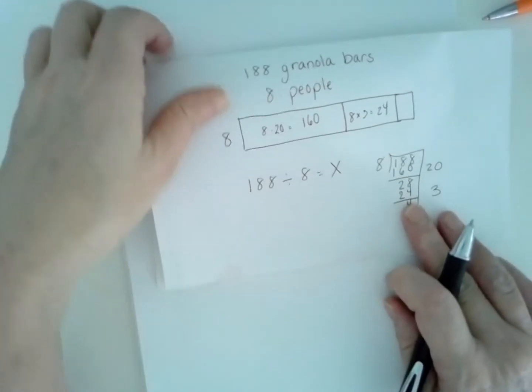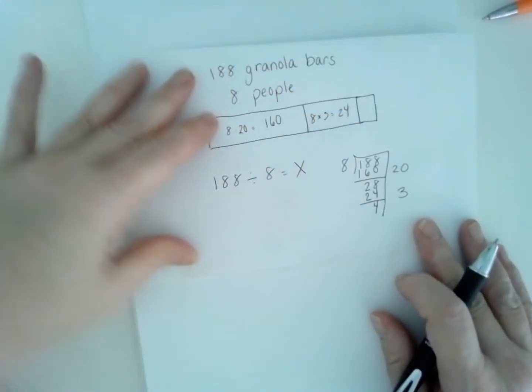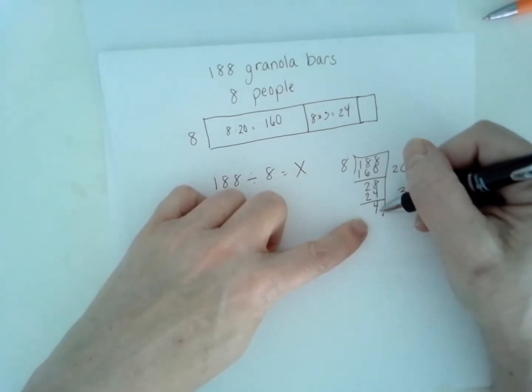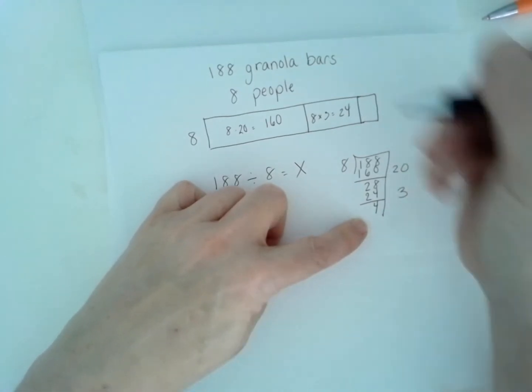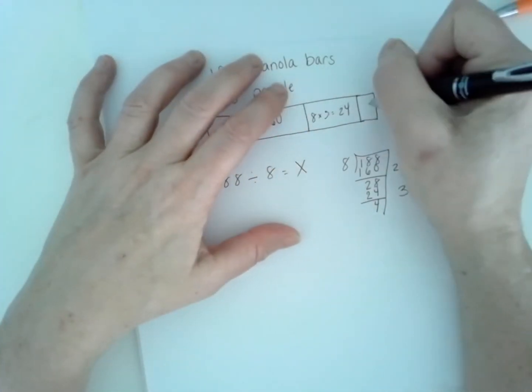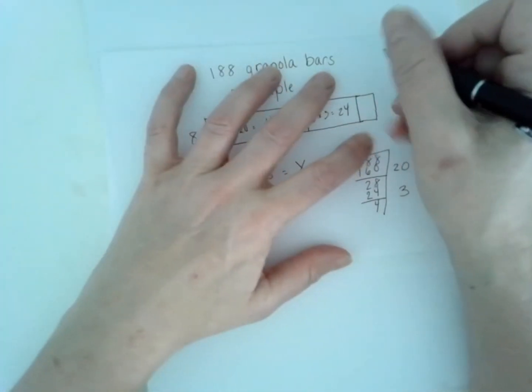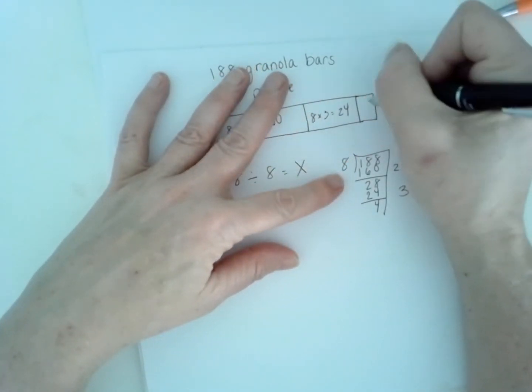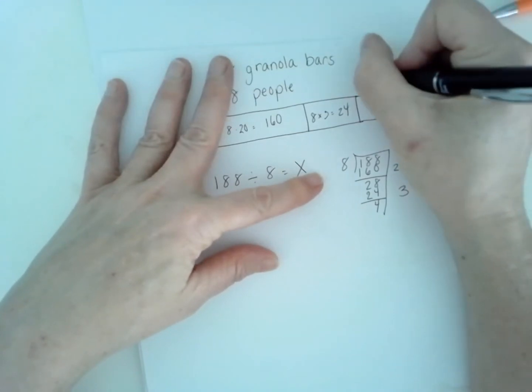And then, so we got 4 left over. So this is my remainder, 4.